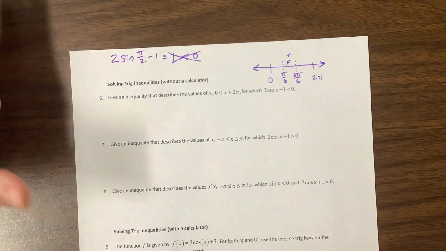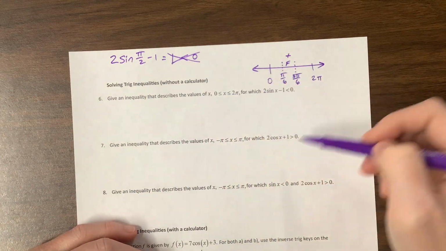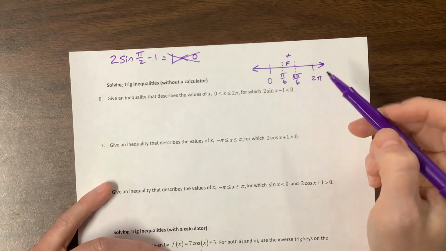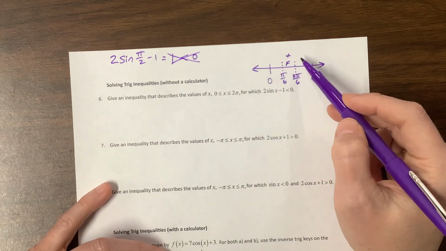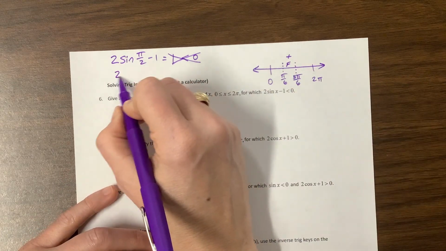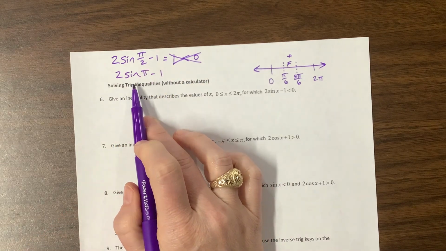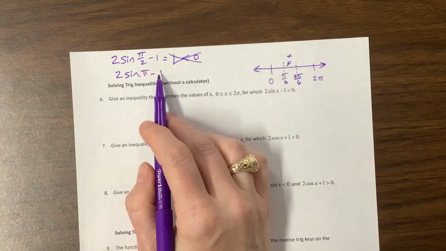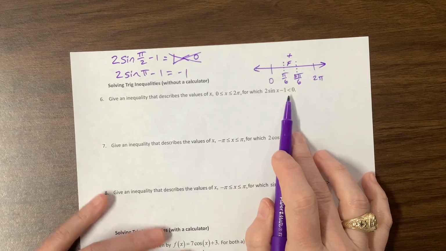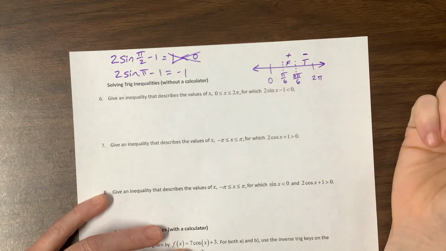Anyway, different way. I haven't taught this before. Because it's a trig function following that particular pattern, we should go true, false, and so on. Let's see. If I plug in pi, 2 sine of pi minus 1, sine of pi is 0, so this is negative 1, which is less than 0. So this interval is true. It's negative.